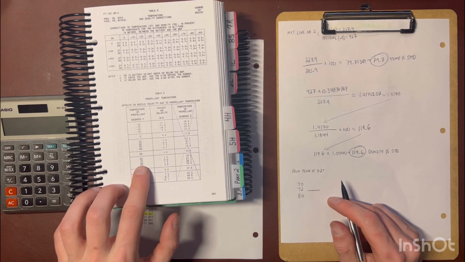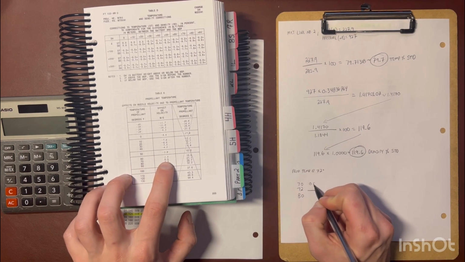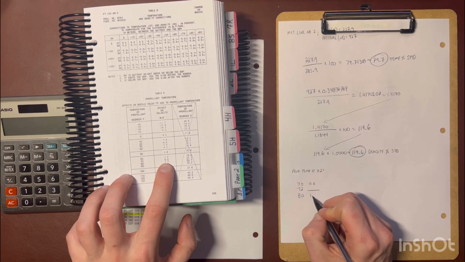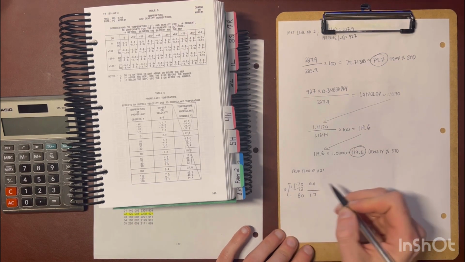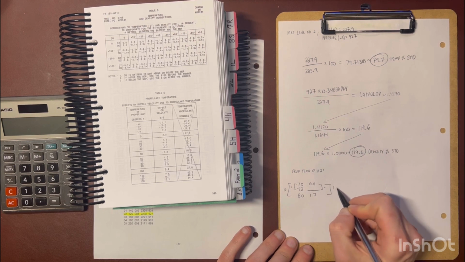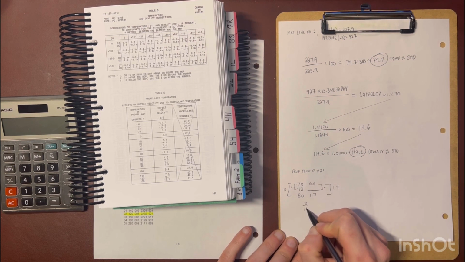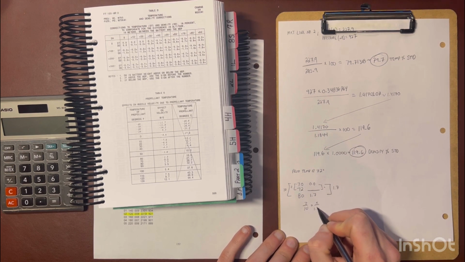Okay, so 7.0 gives 0.0, and 8.0 is going to be 1.7. Set up our brackets. The little bracket on the left is going to be 2, the big bracket is going to be 1.0. This one's going to be x, and this one's going to be 1.7. So I have 2 over 1.0 equals x over 1.7.